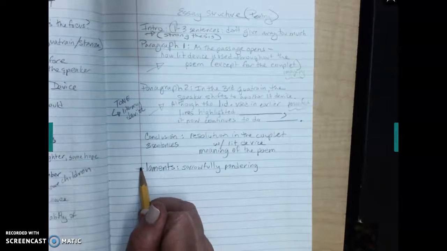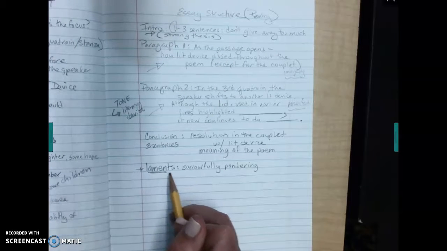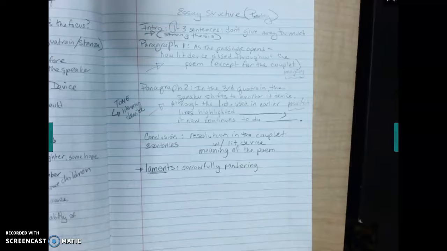And when you pause, okay, this is done. Oh, by the way, before I forget, laments. This is your new vocabulary word. Nefarious, all of those are for Paradise Lost.